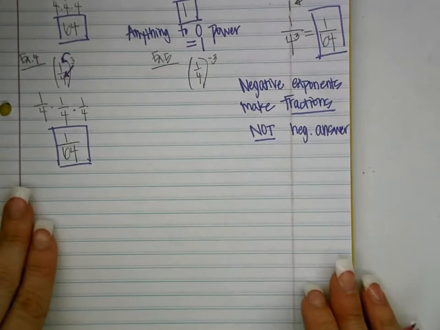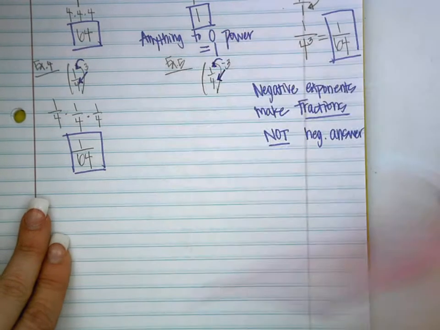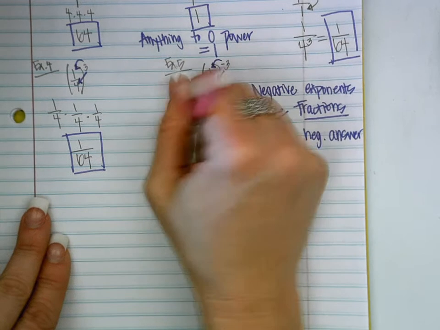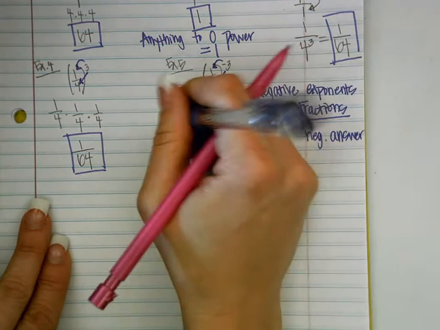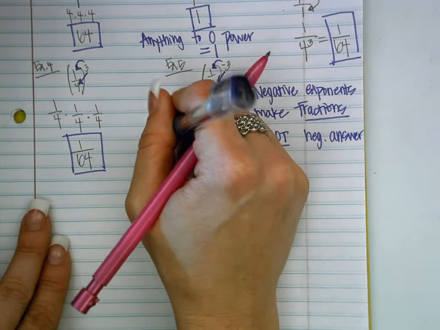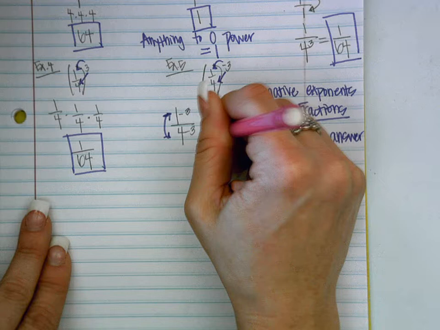And then the last one here, for number 5, if you distribute this, that would give you 1 to the negative 3 over 4 to the negative 3 power. Then both negatives switch sides. If you flip sides, that gives you 4 to the third over 1 to the third.